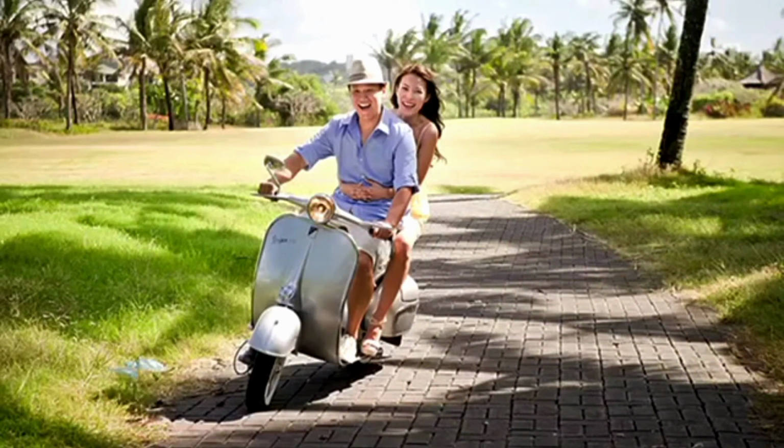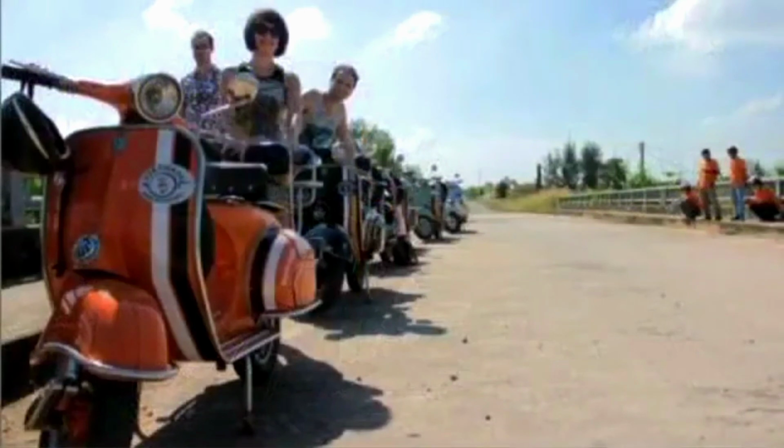For example, where's the light? Where's the sun in this image? It's on the opposite side, right? Yet the opposite side of the Vespas are not in total darkness. It means they're getting illuminated from a light source on the other side.